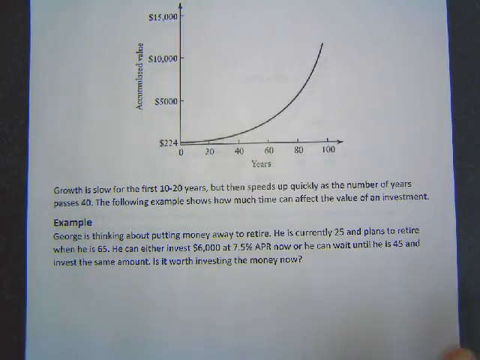So let's look at an example that shows how this compounding works and how it makes things grow so quickly. George is thinking about putting money away for retirement. He's currently 25 and he plans to retire when he's 65. He can either invest $6,000 at 7.5% APR now, or he could wait until later, maybe use that money for now and start investing when he's 45, with the same amount and same interest rate. He wants to know, is it really worth putting the money away now versus later? Does that make a big difference?